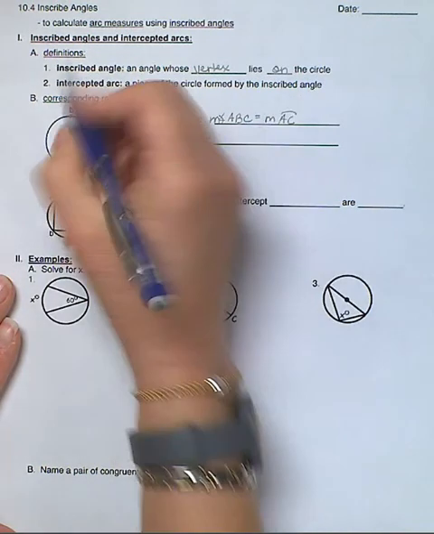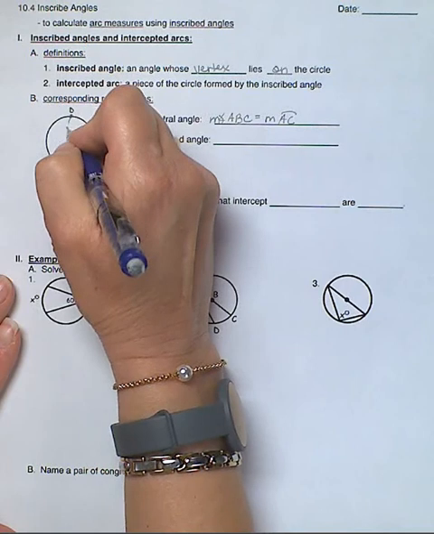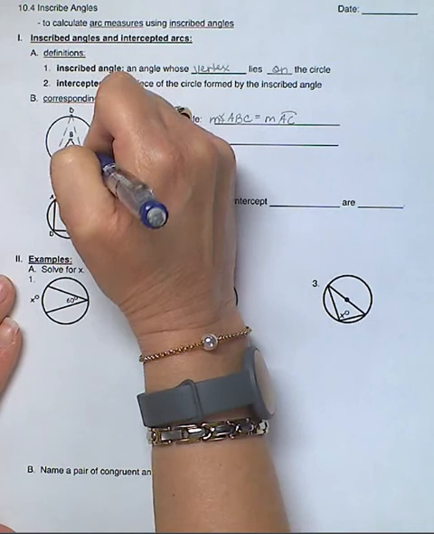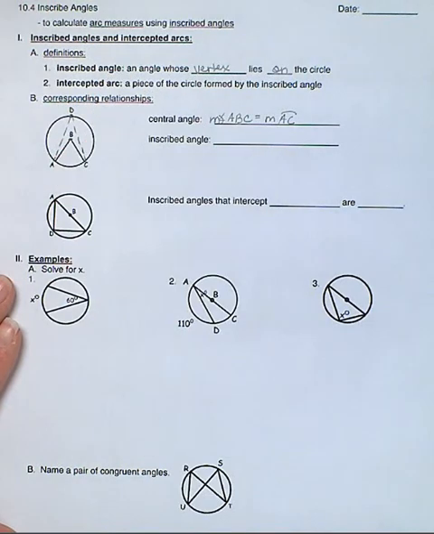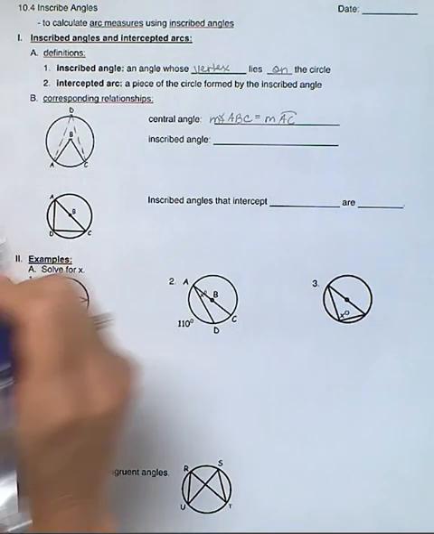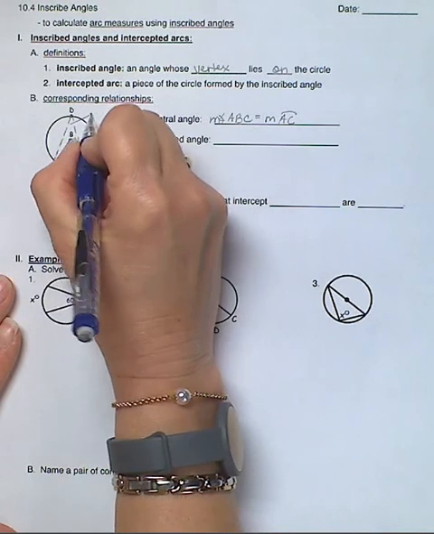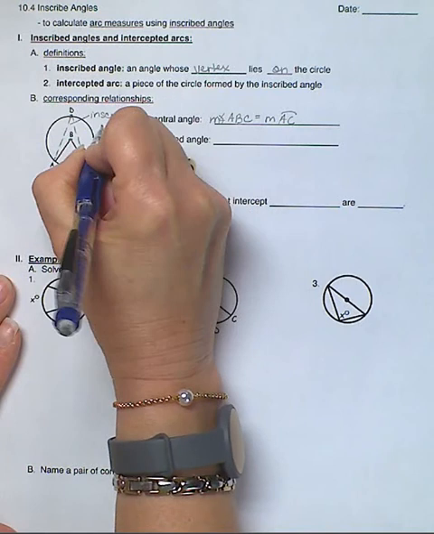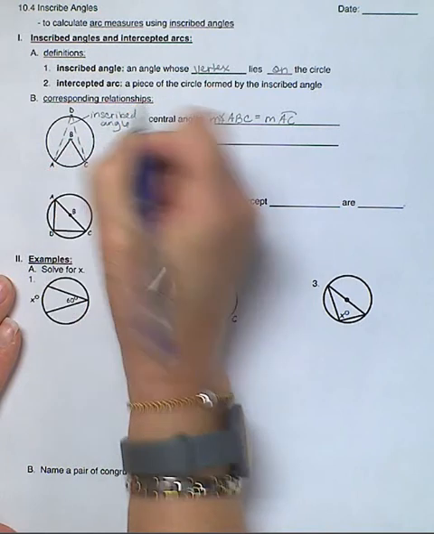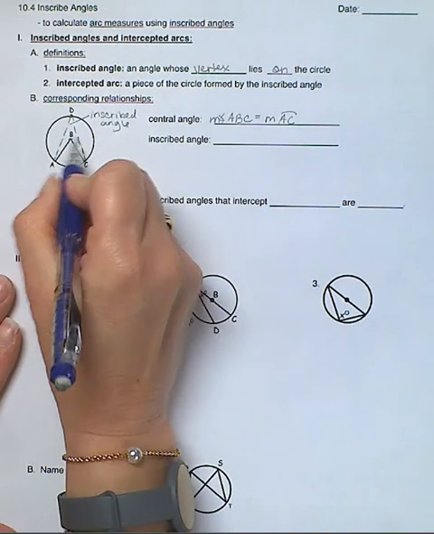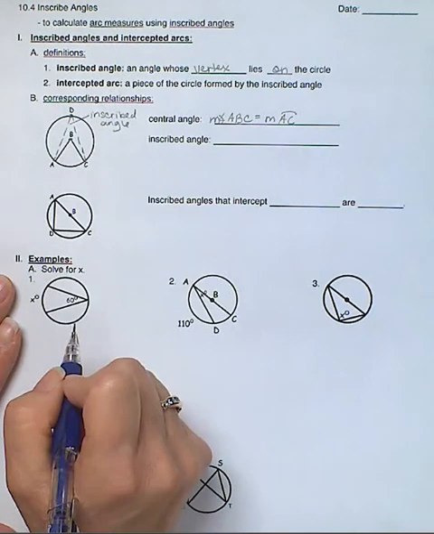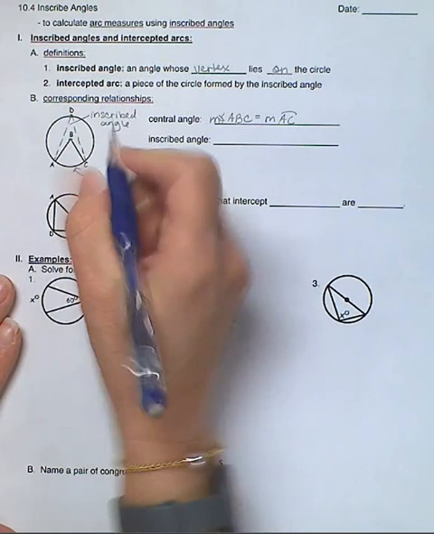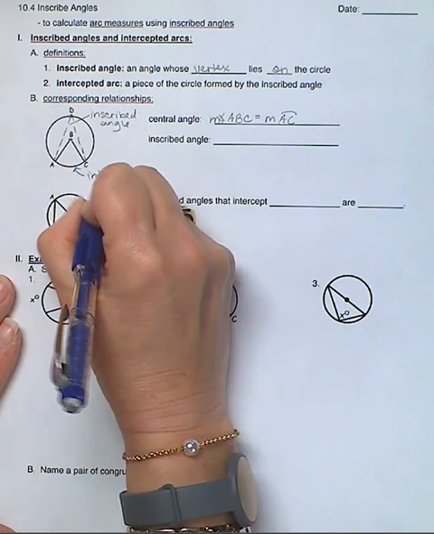So we're going to go from point D to point A, point D to point C. So this is called an inscribed angle. We know that a central angle is made up of radii, an inscribed angle is made up of chords. This arc right here is now called an intercepted arc.